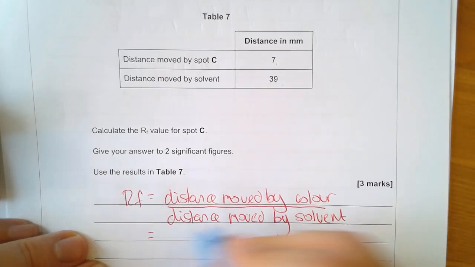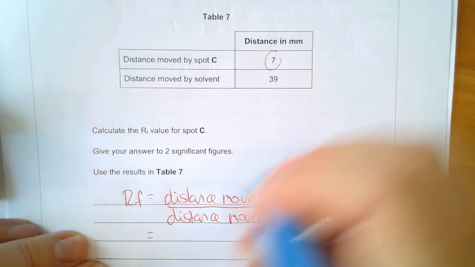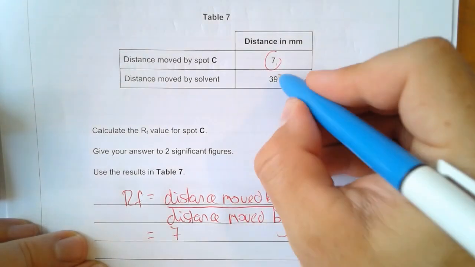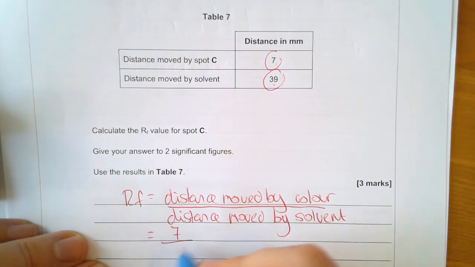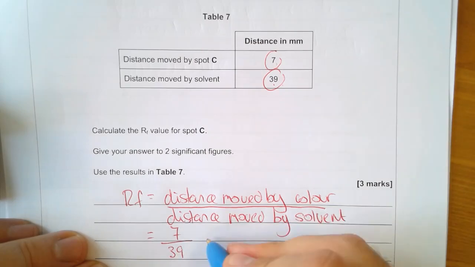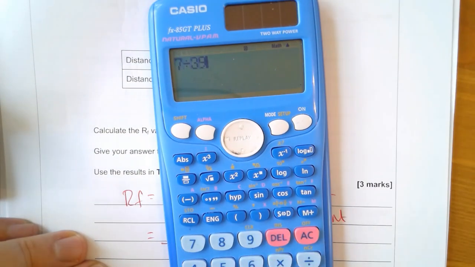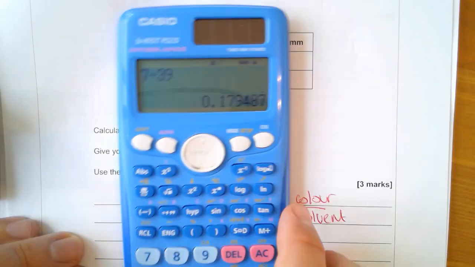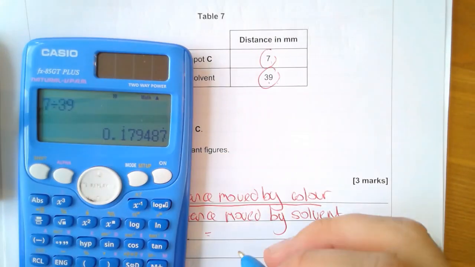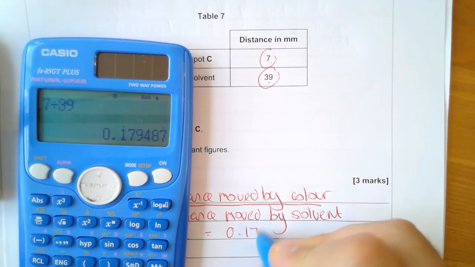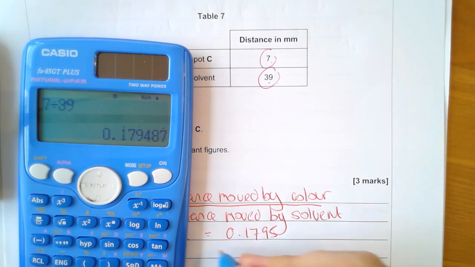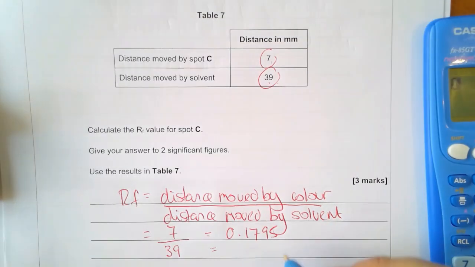So our colour moved 7, our solvent moved 39, and pop into our calculator. That gives us 0.1795, and I'm going to round that to two significant figures like it asks us to, so 0.18.